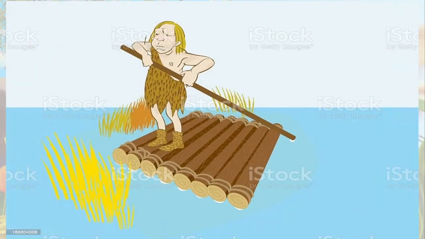Later on, he got the knowledge about logs. They float on the water. So what did he do? He tied the wooden logs together and made a raft. He took the help of this raft to cross from one place to another through waterway.